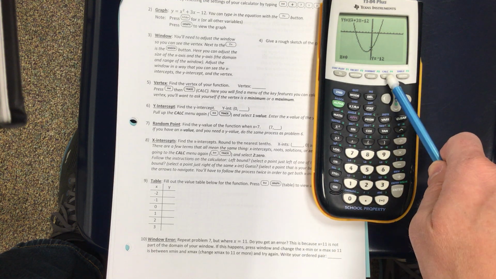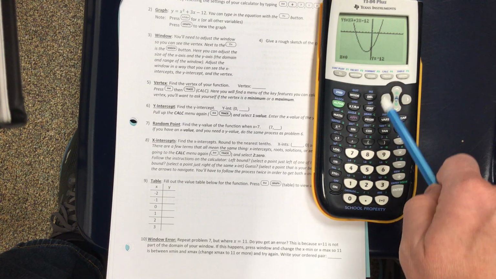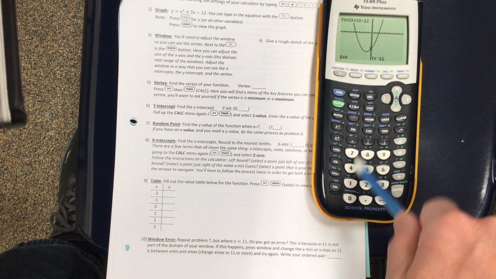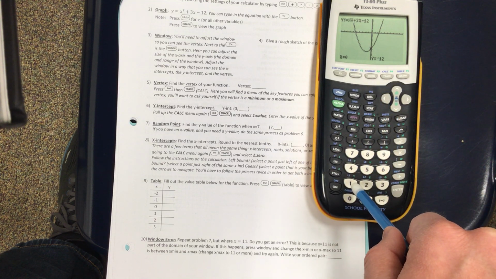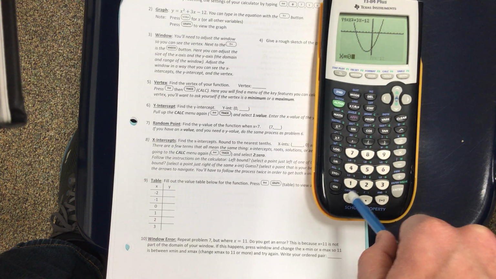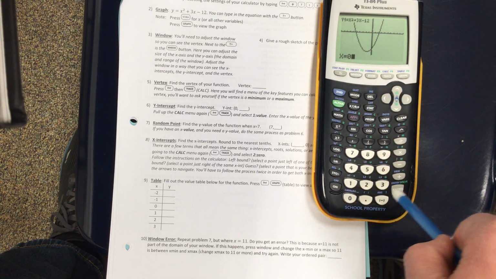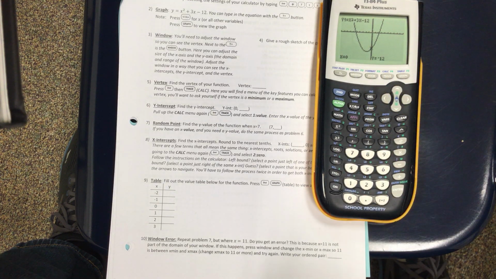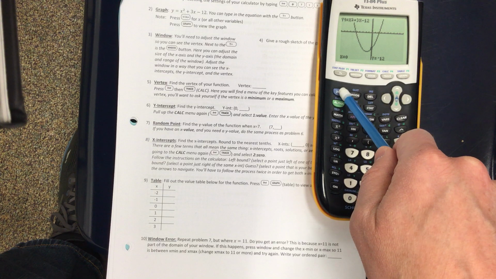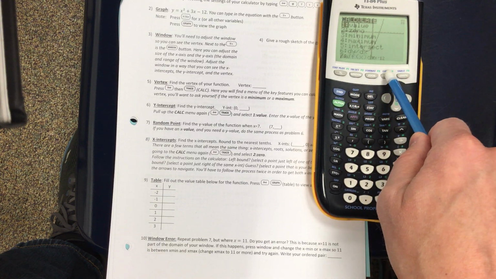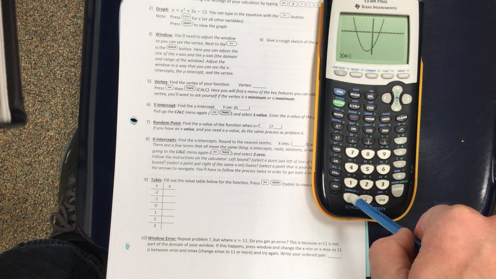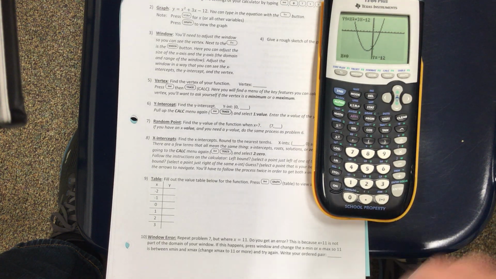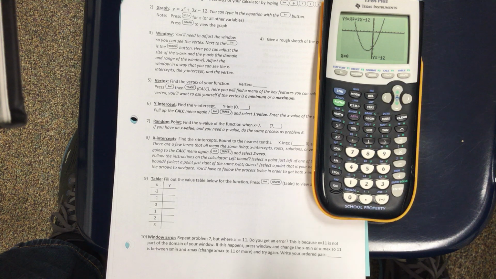Another way to do this is you can just push trace, and when you push trace, the thing I don't like about this is it doesn't show where you can have the x equals, but we can type in 0. It will put that up, and we get that as well. So I would probably encourage you just to go second, trace, value, just because that's where everything else is. Put in 0, enter, that's our y-intercept.